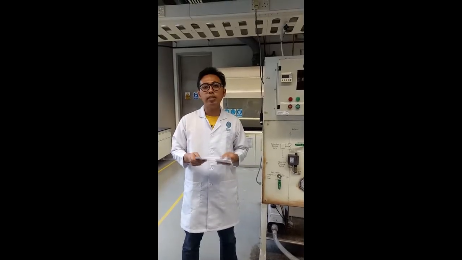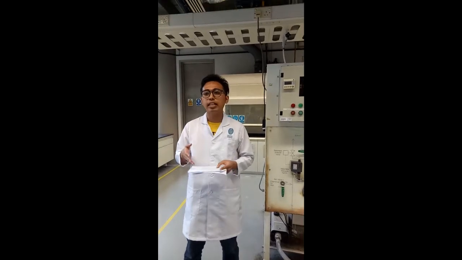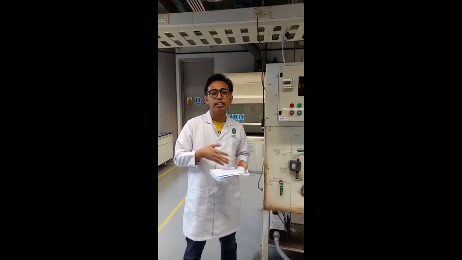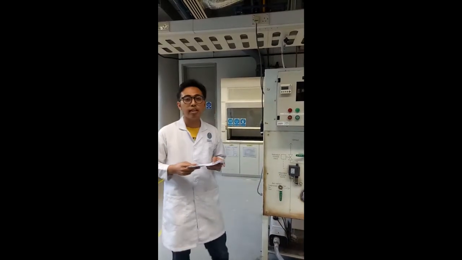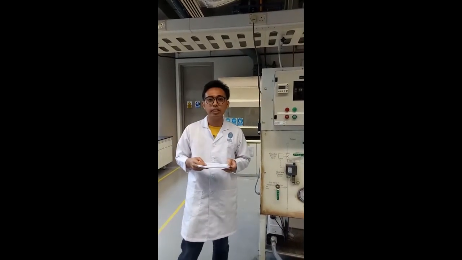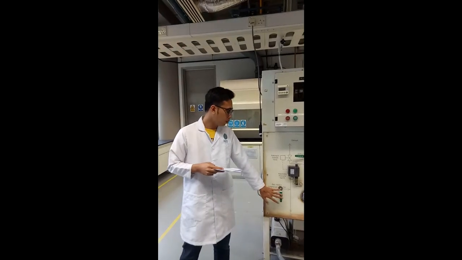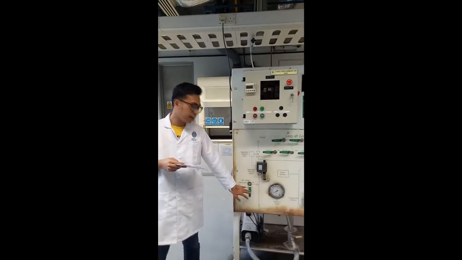Experiment B is the same as experiment A, but the difference is the level at the same orifice size. First, we fill up the tank with 1 bar of pressure using the compressed air inlet.